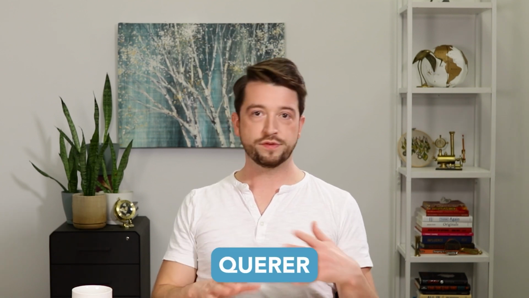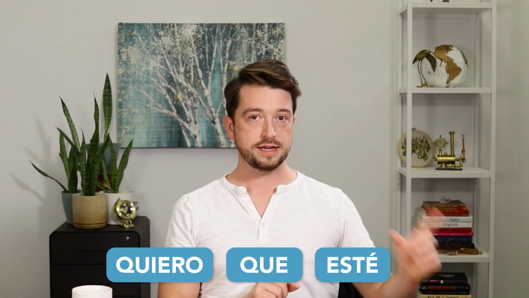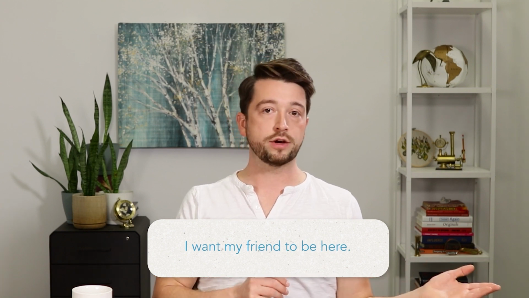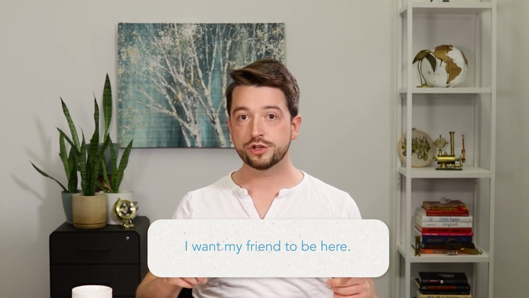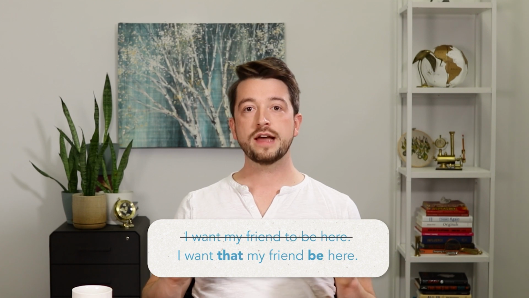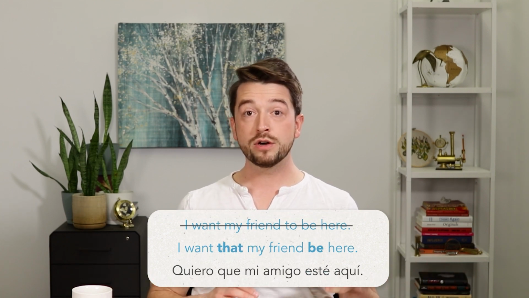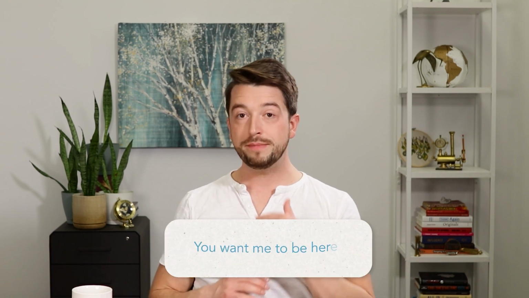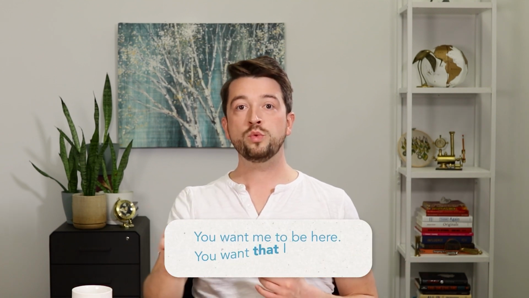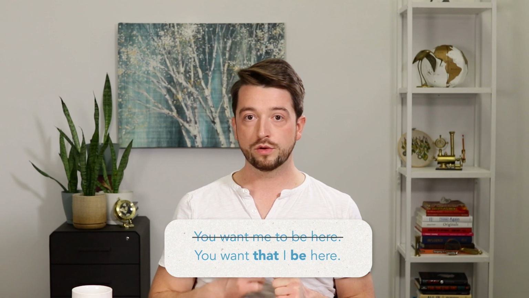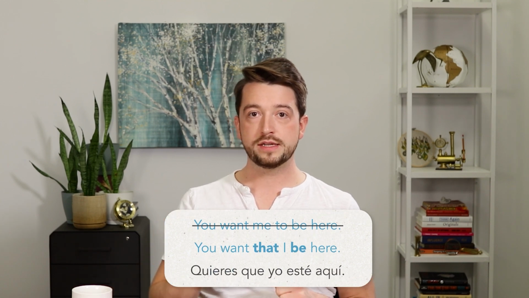But the most common way to do this, and the best way to practice, is just using the verb querer. So for example, you can use quiero, and then que, and then esté. Here's how this works. To say, I want my friend to be here, you'll change this around in English to say, I want that my friend be here, or quiero que mi amigo esté aquí. You want me to be here changes to you want that I be here, or quieres que yo esté aquí.